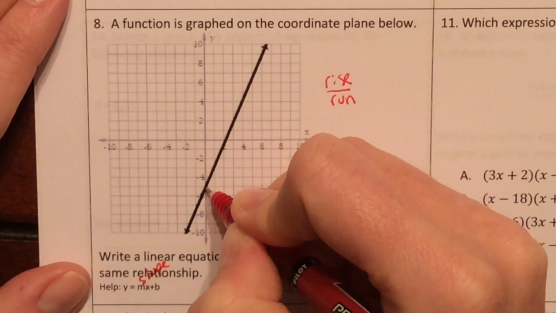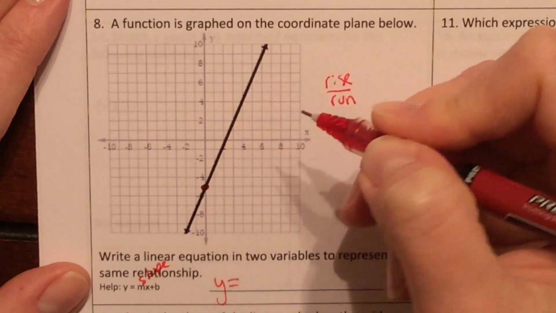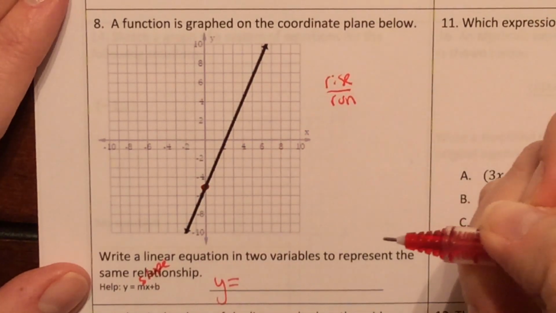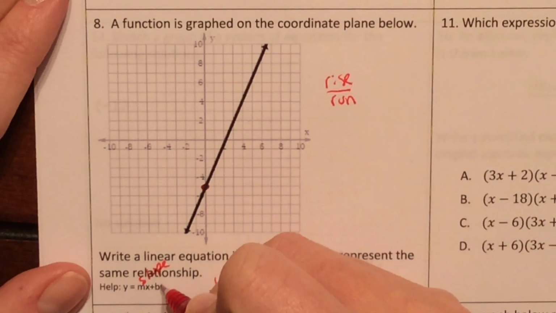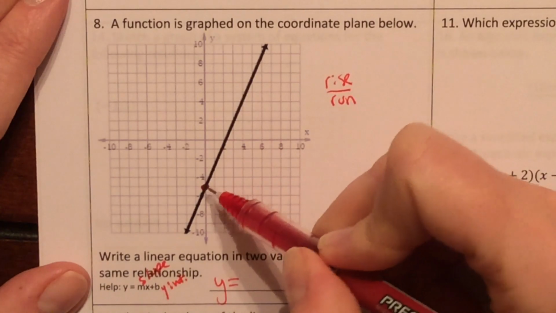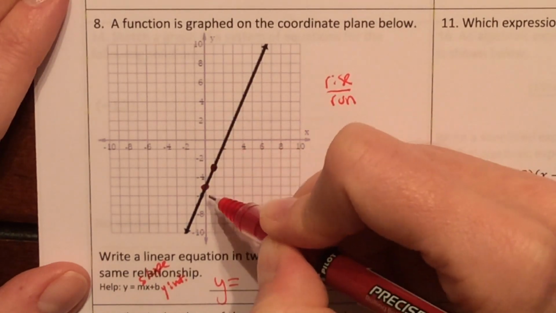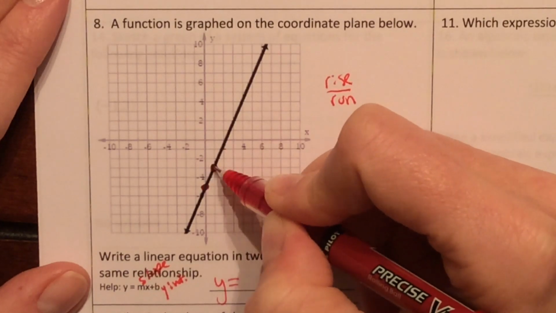So we're going to find some points that cross the corners of our squares perfectly. And then we are going to also find our b, which is our y-intercept. So I'm going to look for a point, and here's one right here. And then we can keep doing that pattern.